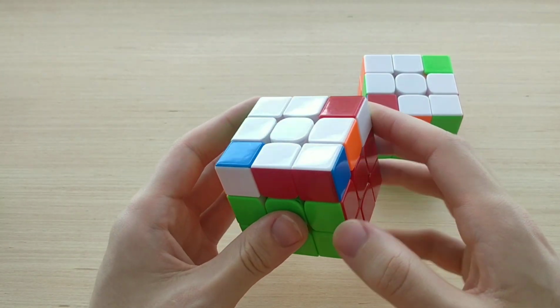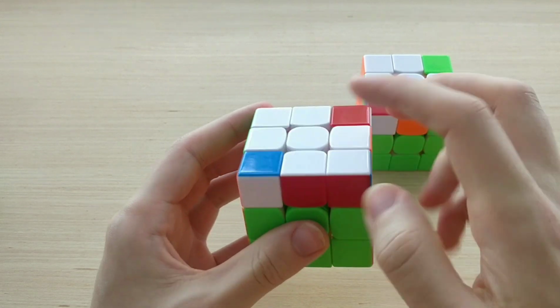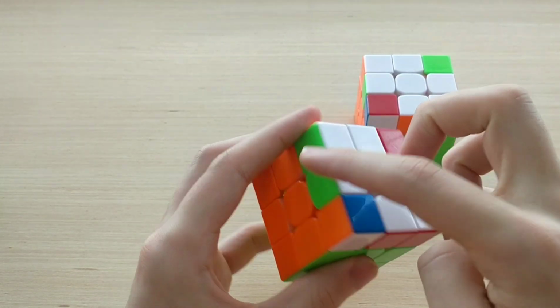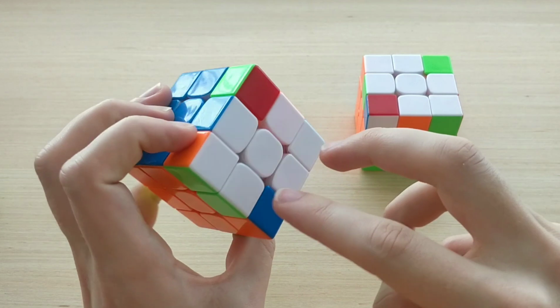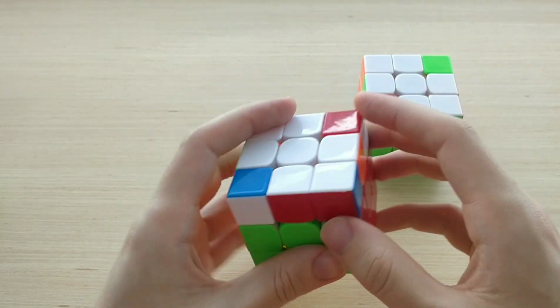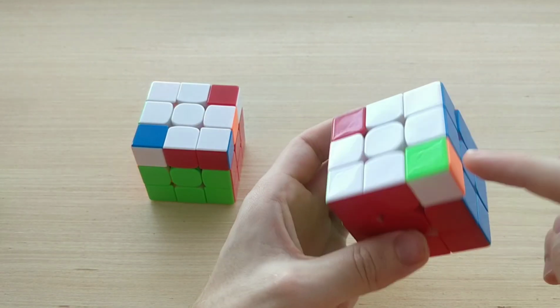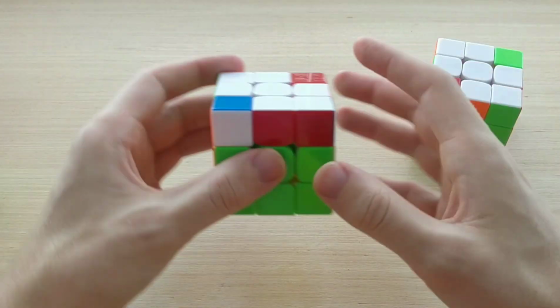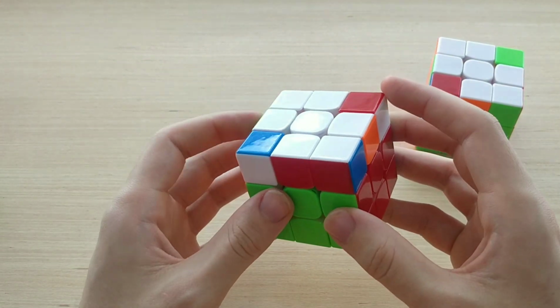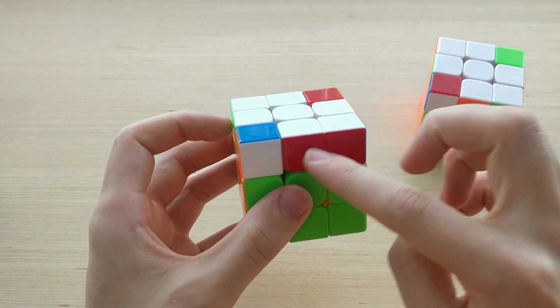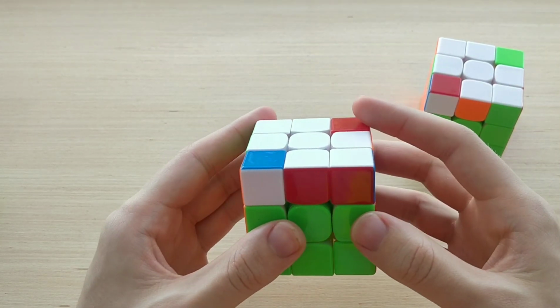Next are 2 L cases, where we have adjacent stickers on top, and we have 2x1 bars around one of these corners. So here, the bars are around this left-hand corner, and here they're around this right-hand corner. So if they're around this left-hand corner, we're going to hold it from this angle, with the bars in the front and left, and do the alg.